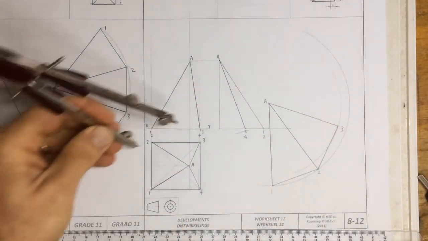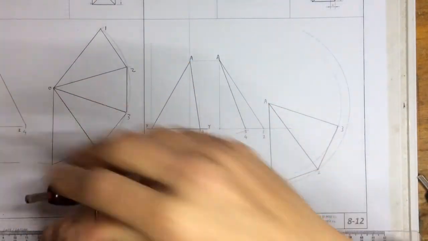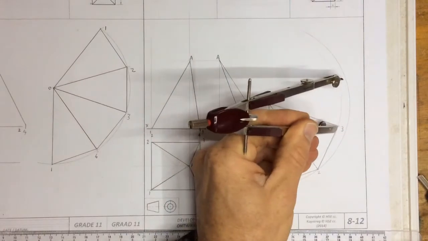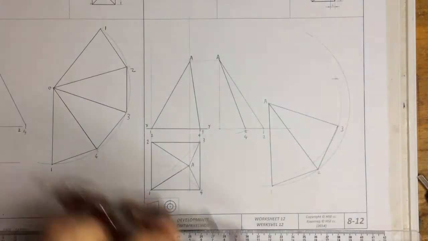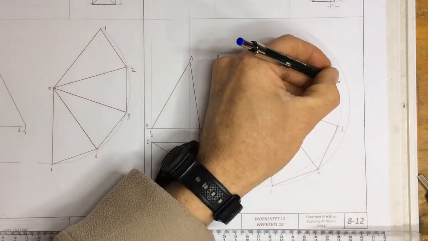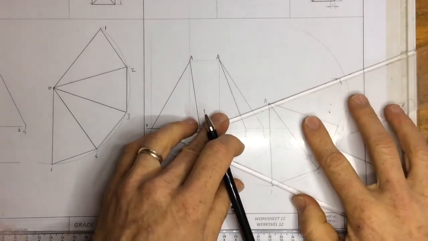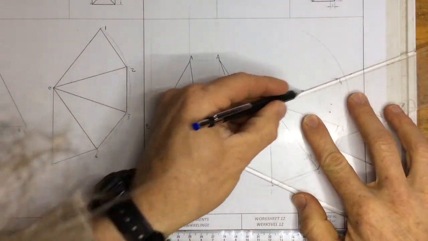3 to 4 I know is the same length as 2 to 3, so I can just take that length from 3 to 4. I know that 3 and 4 are on that same radius over there, so that will be 4 over there, and I can join that up over here.